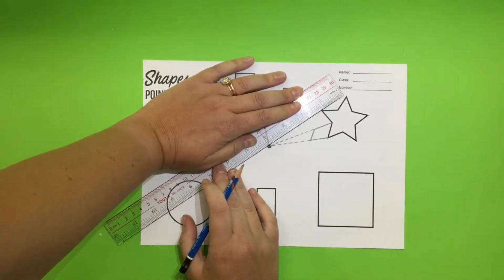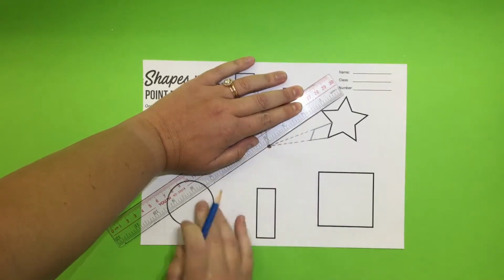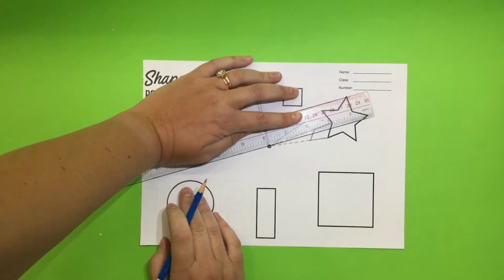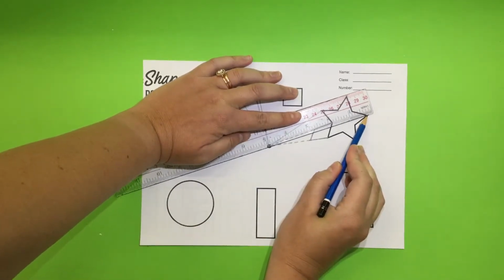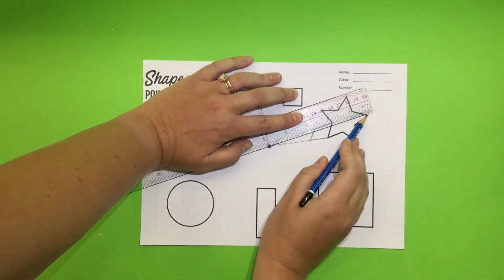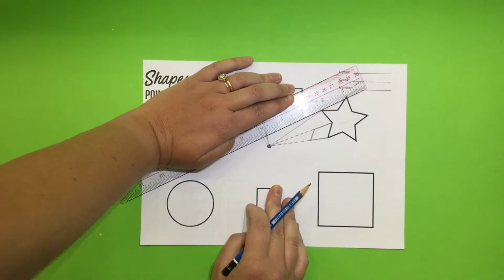For my star, this corner, yes, I can draw this line. If I go to this corner though, all the way here at the far end of my star, I should not draw this line, because when my line starts, it is going to start by going through the inside of my shape.